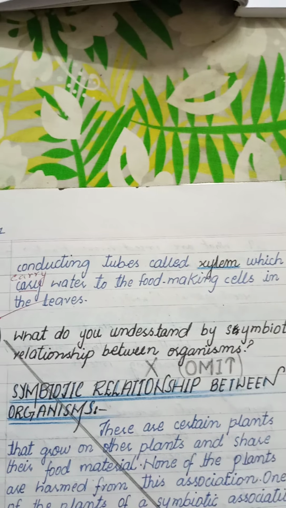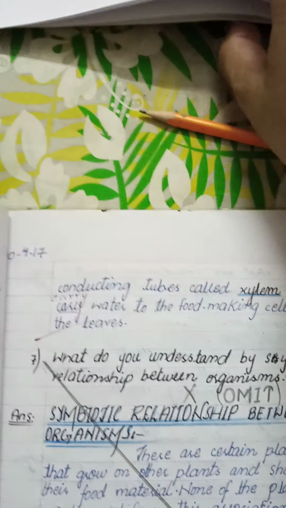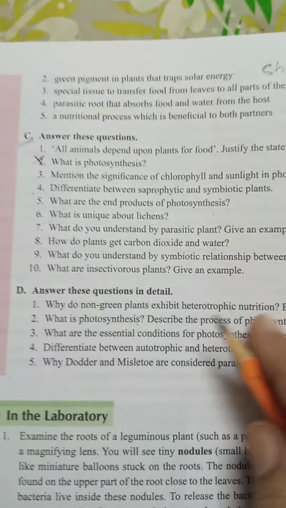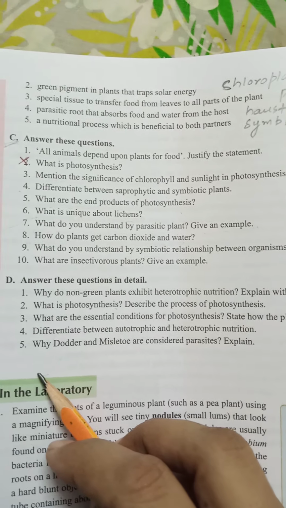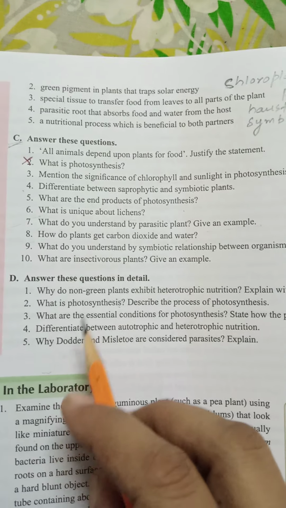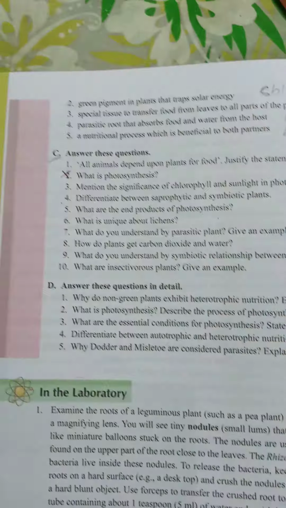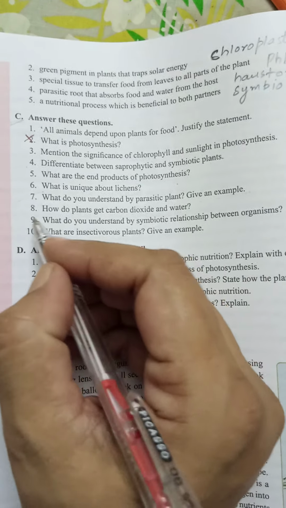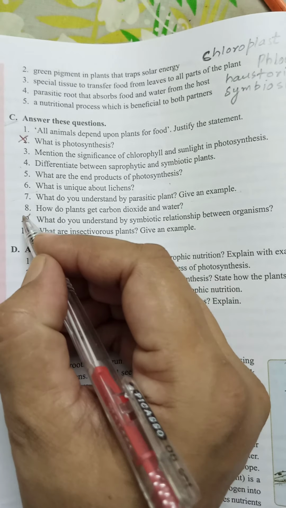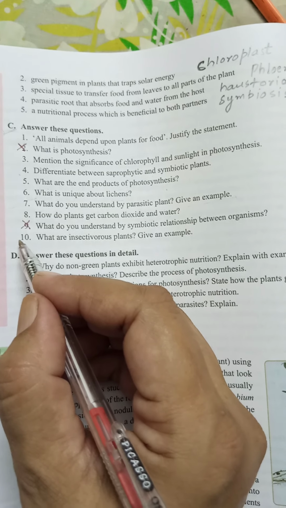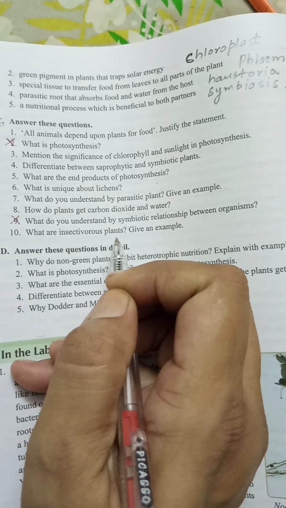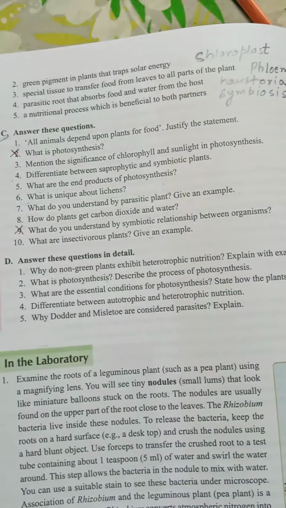Okay students, now come to the other question. Okay, we will not do the question number 9. Come to the question number 10. What are insectivorous plants? Give an example.